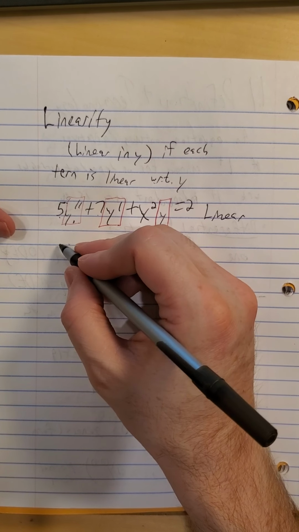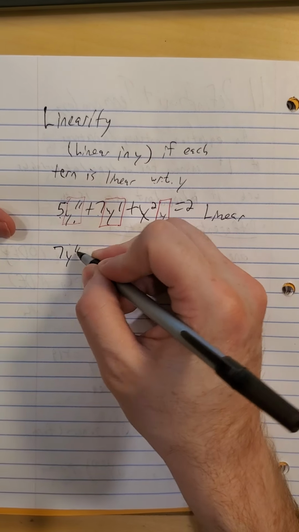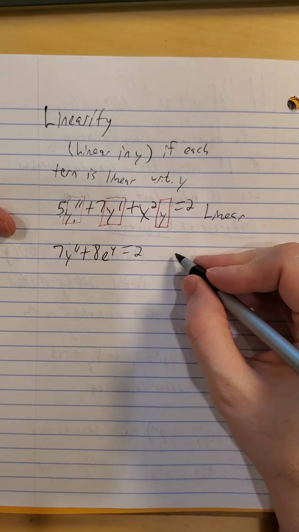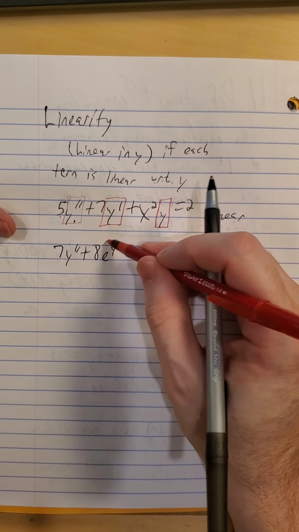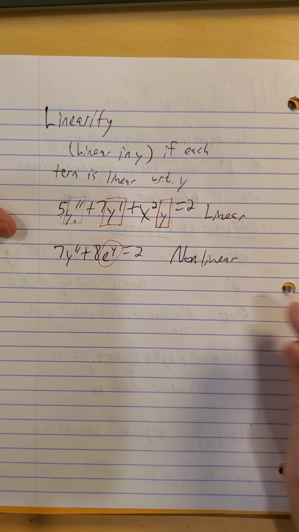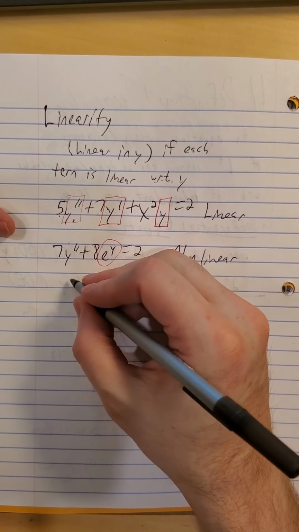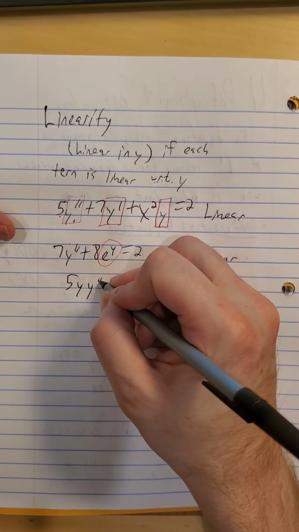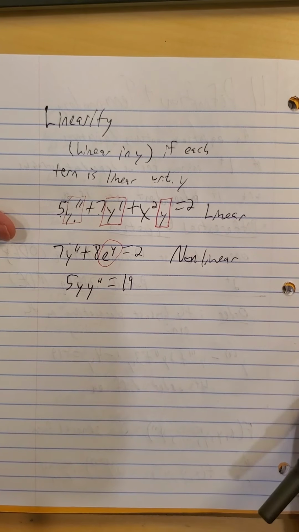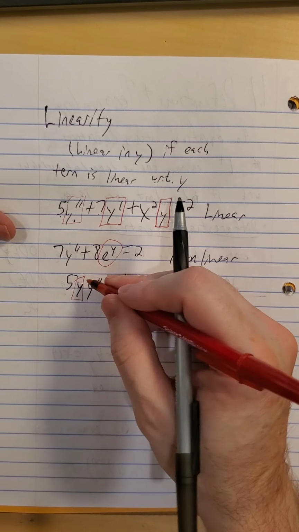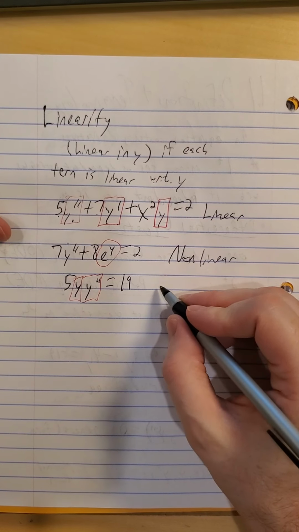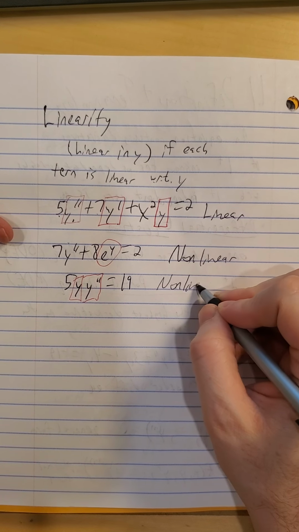So some nonlinear examples, 7y double prime plus 8e to the y equals 2. The fact that I have an e to the y says that is nonlinear. Same thing if I had 5y y double prime equals 19. The fact that I'm multiplying two things that are written with respect to x's in one term makes this nonlinear.